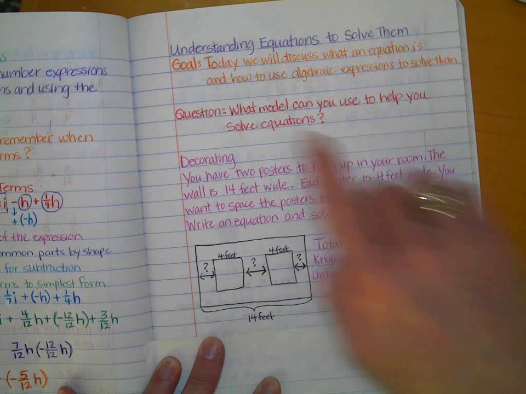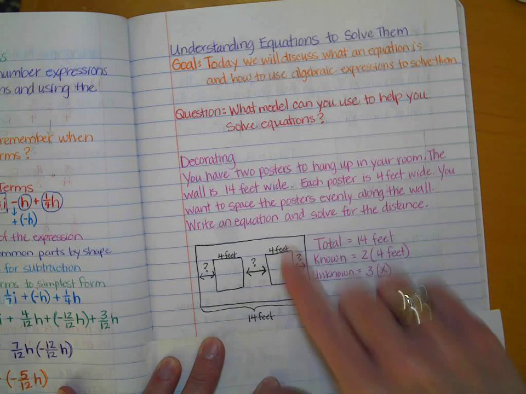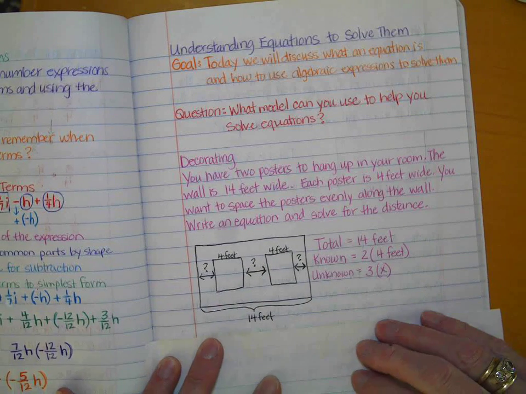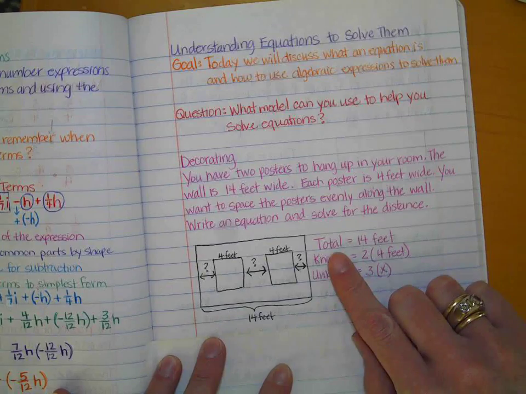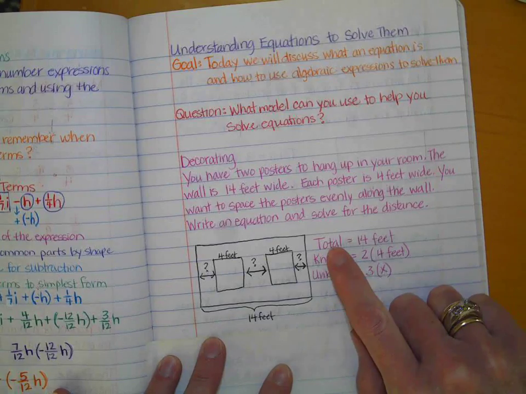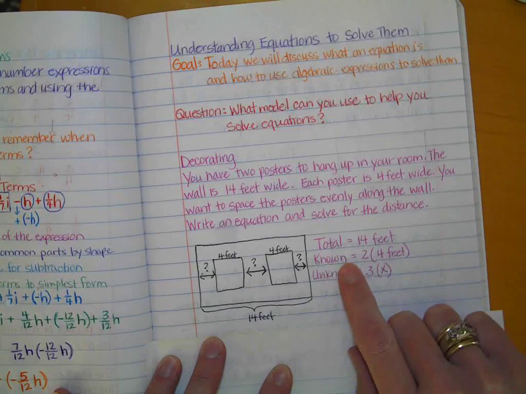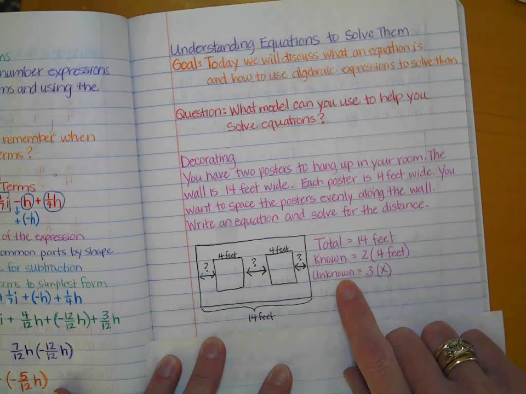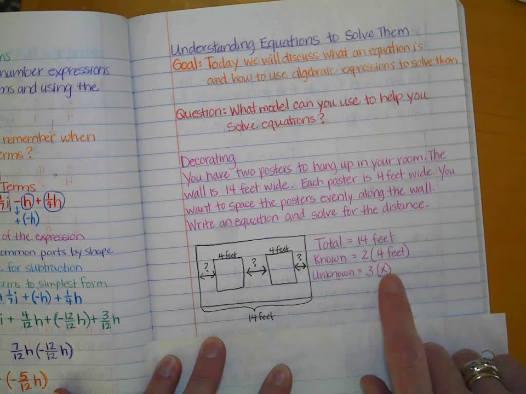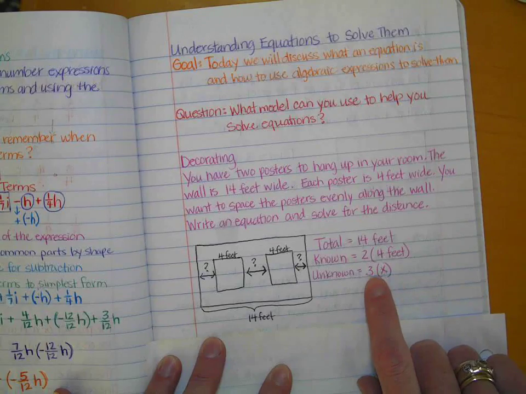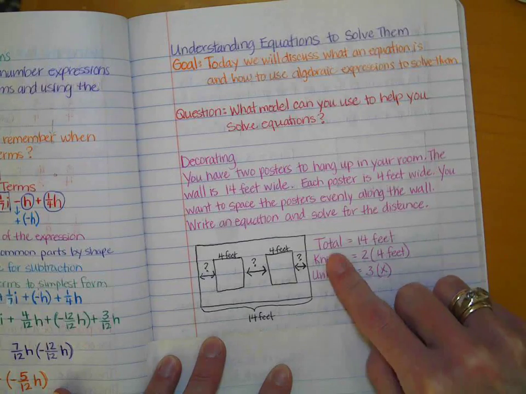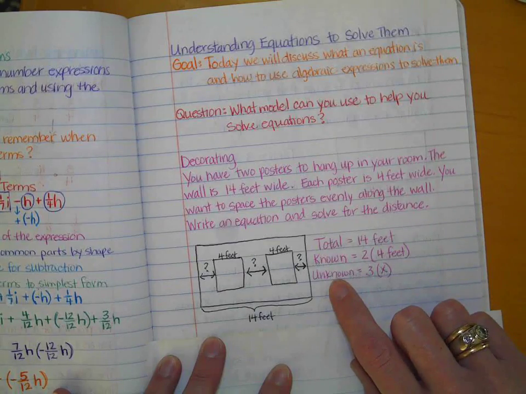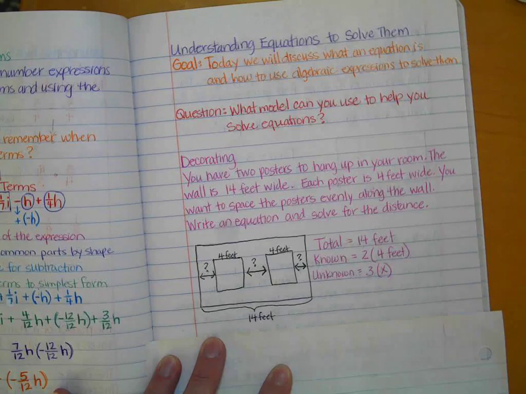The model that I like to use is a drawing that helps support what you're seeing. The other thing I like to do is think of setting up an equation. The equation has the total, which is 14 feet, the known information, which is the two posters that are each 4 feet wide, and then the unknown, which is the space in between the posters, so that would be x, and there are 3 of them. If you always set it up by finding the total, the known, and the unknown, then it's very easy to write an equation and figure out the answer.